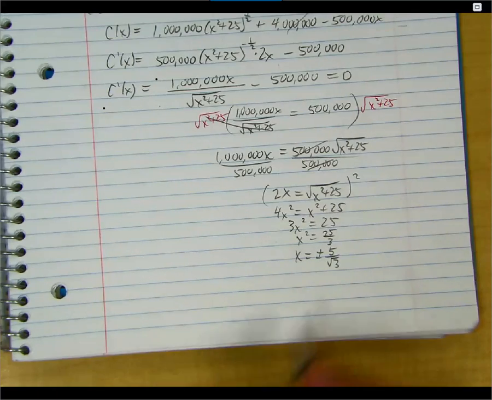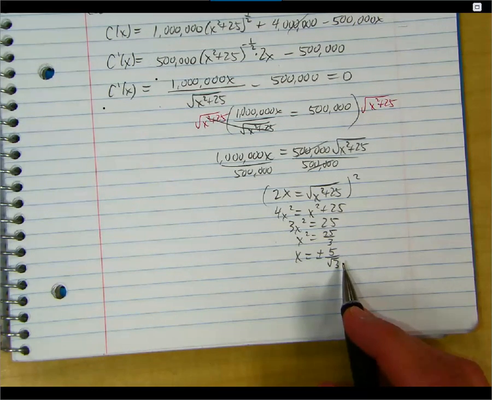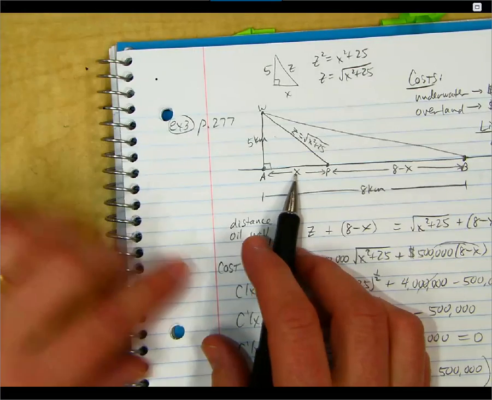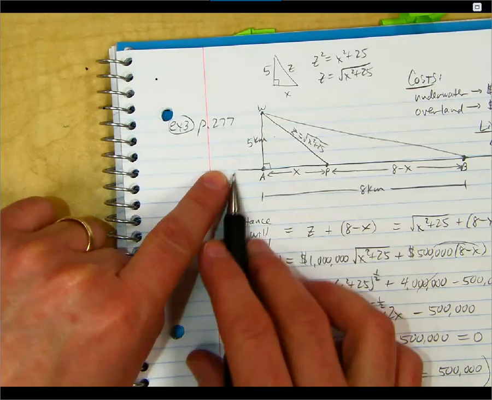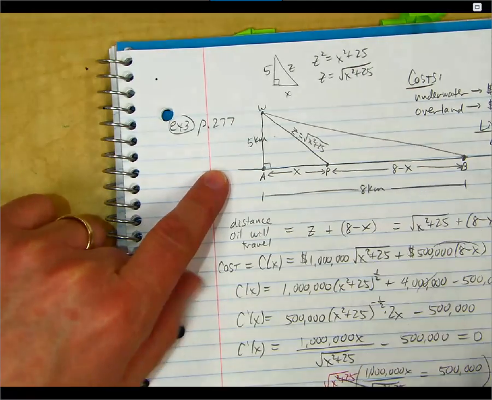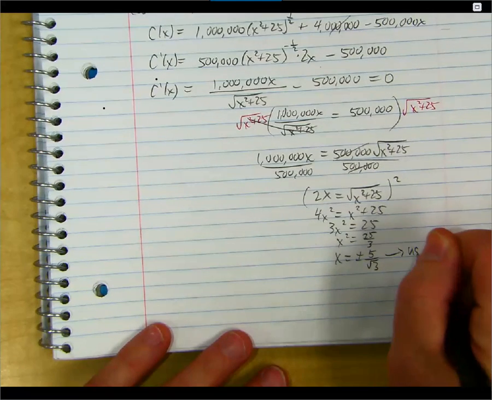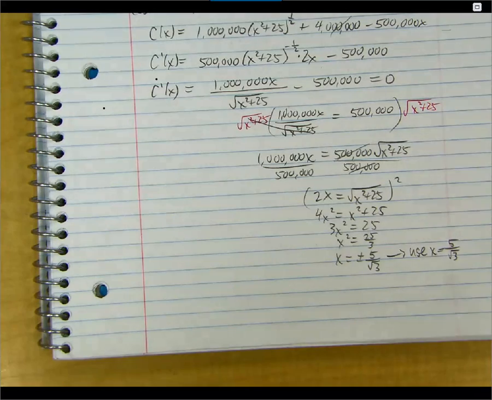Now, one of these makes sense. The other one does not. Think about it for a second. Don't just assume that the negative doesn't make sense. But doesn't negative make sense here? If x is negative, that's putting it over here. You don't want to go a bigger distance, so you can come back this way. So we're going to drop the negative. We're going to use x equals 5 over rad 3 because the negative doesn't make sense.